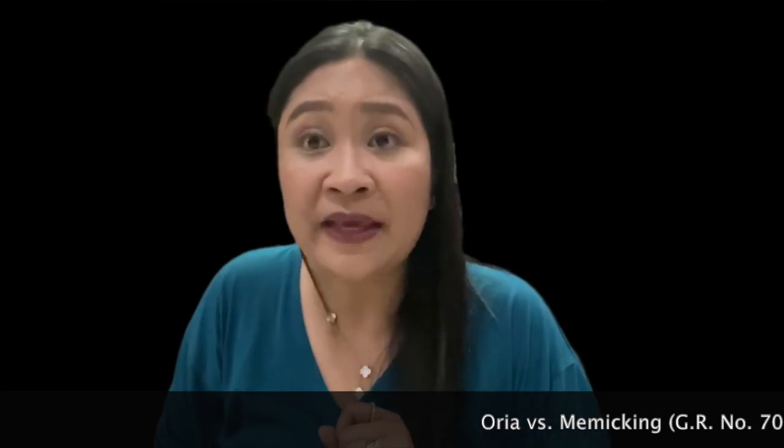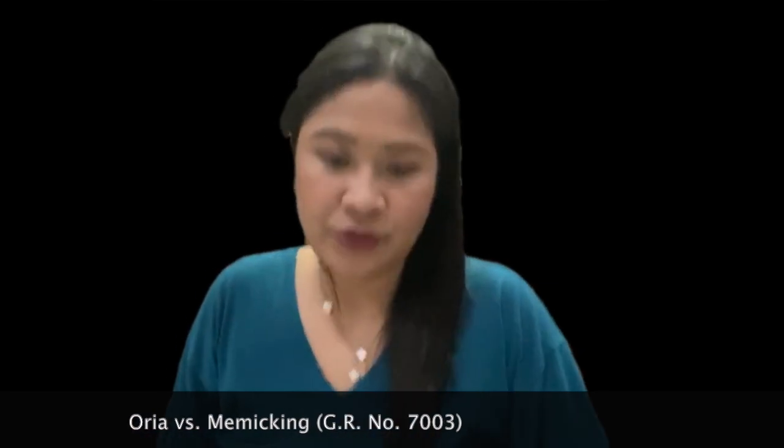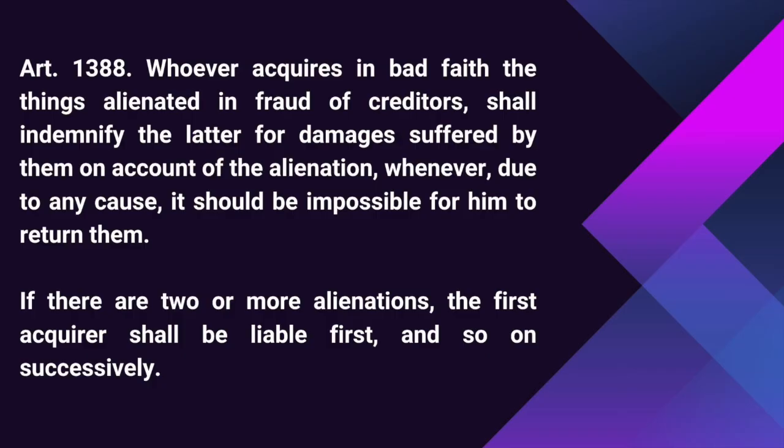So of course, you have to read Oria versus Mimicking, because those will give you examples of badges of fraud. Okay? And of course, 1388, okay, the only article that I missed, 1388. Whoever acquires in bad faith the things alienated in fraud of creditors shall indemnify the latter for damages suffered by them on account of the alienation whenever due to any cause it should be impossible for him to return them.